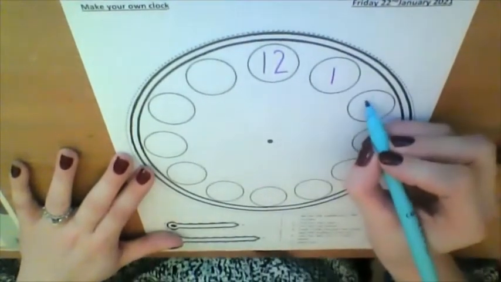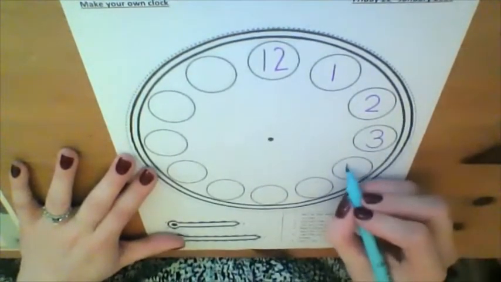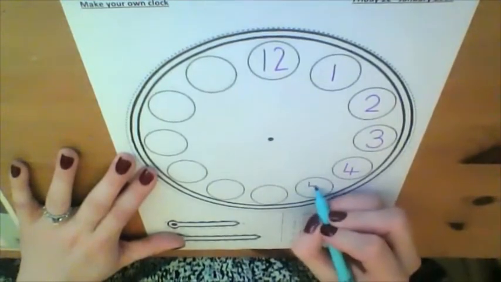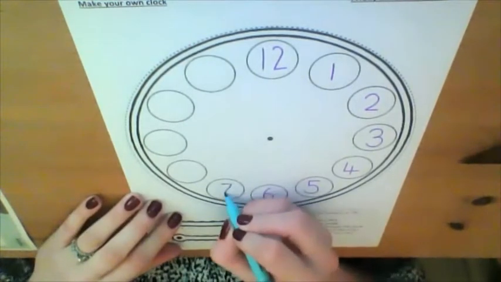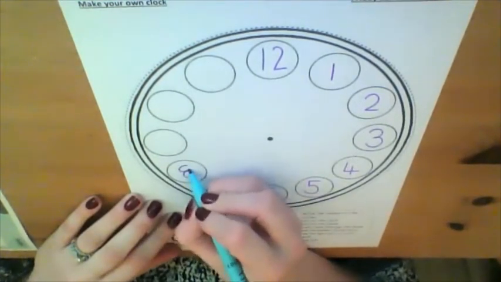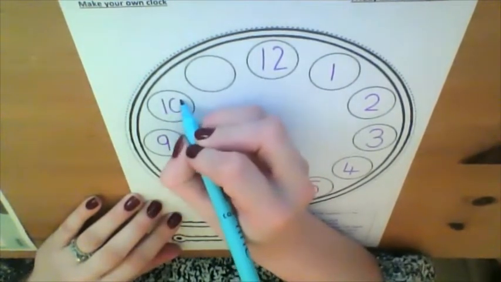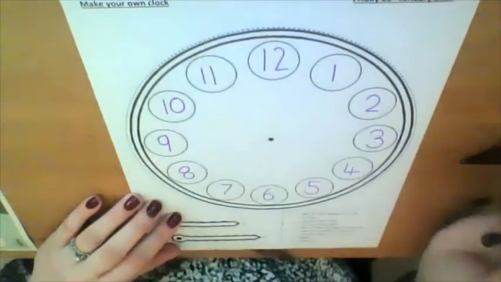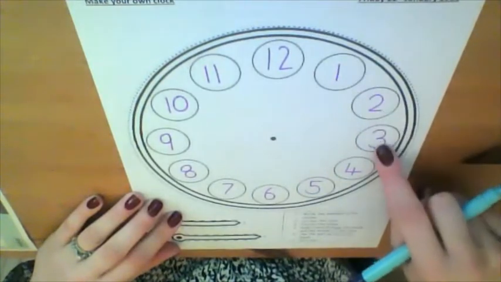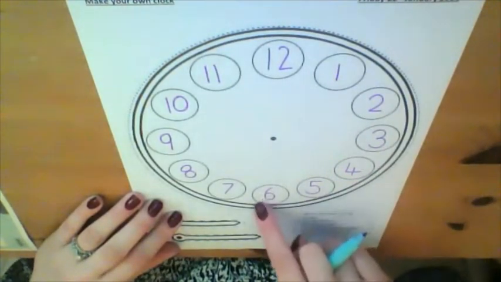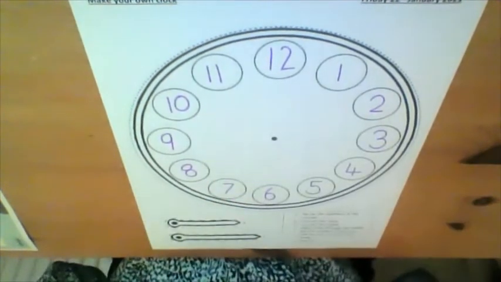So 1, 2, 3, 4, 5, 6, 7, 8, 9, 10, 11. And then we're back at our 12 again. So we should have 12 and then start at 1, 2, 3, 4, 5, 6, 7, 8, 9, 10, 11. So that's our numbers done.